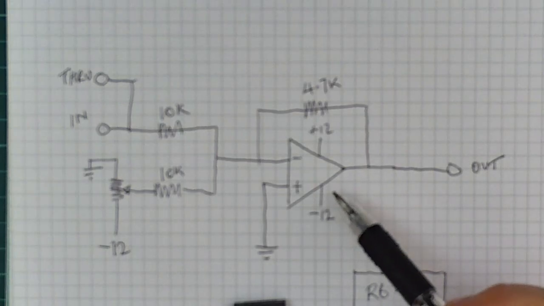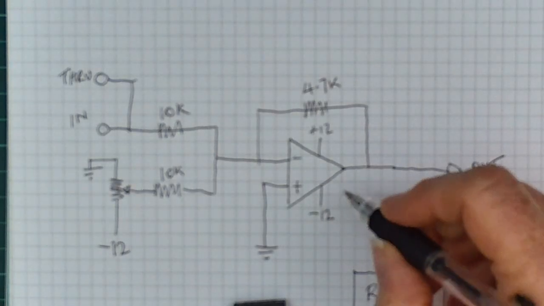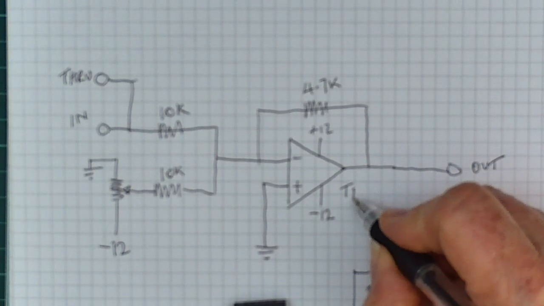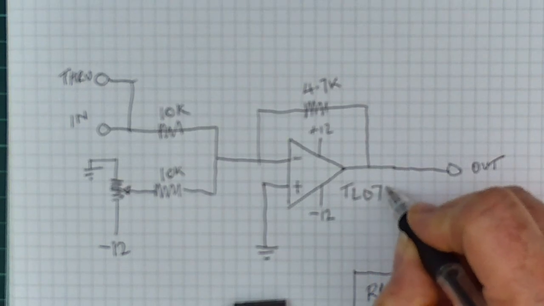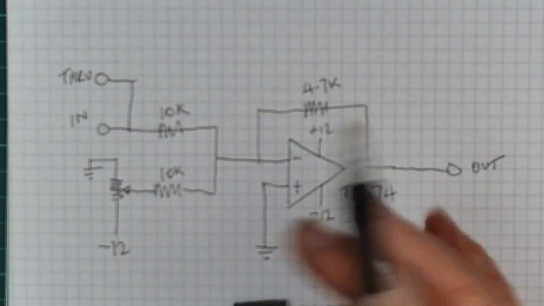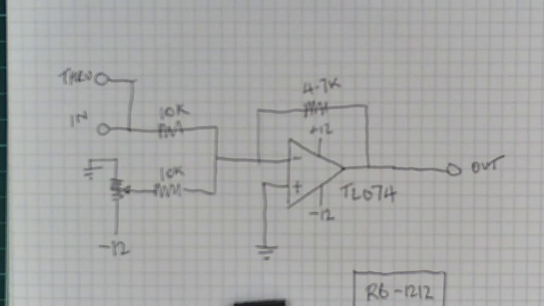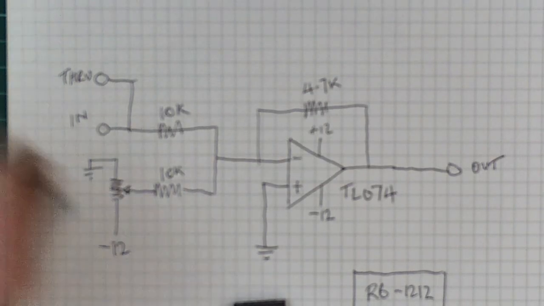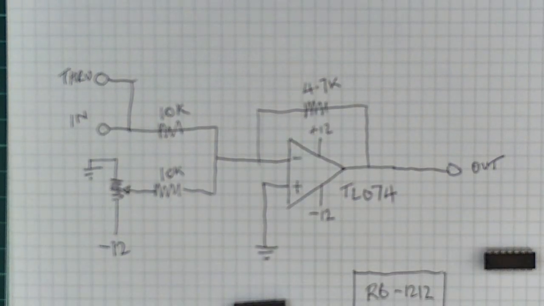As for the op amp, well, if we want 4 channels, then I think what we're going to use is probably something like a TL074 or equivalent, and we can then use this circuit but make it quadruple it, and then we can use all of the 4 op amps in our chip.